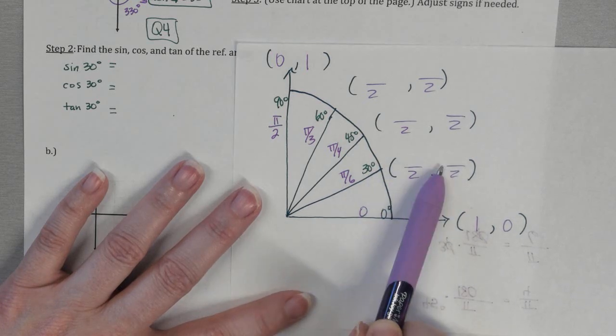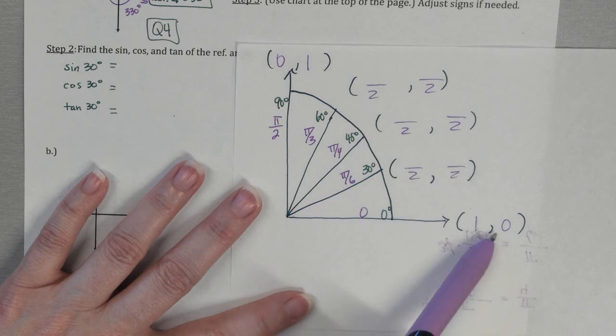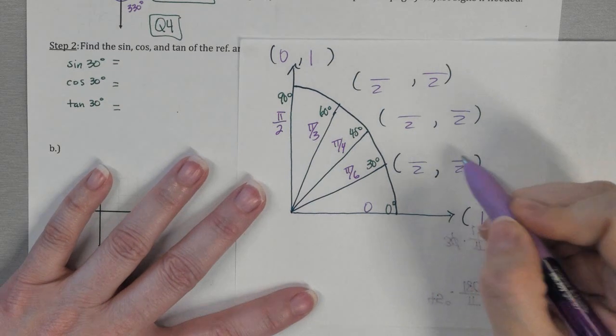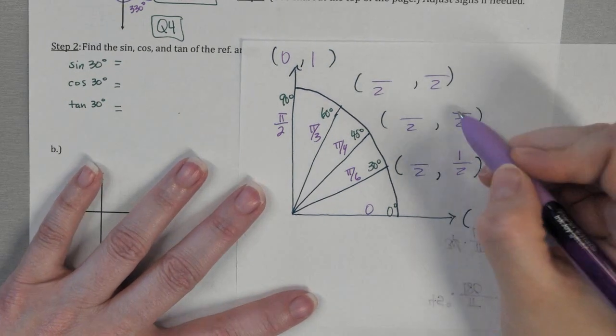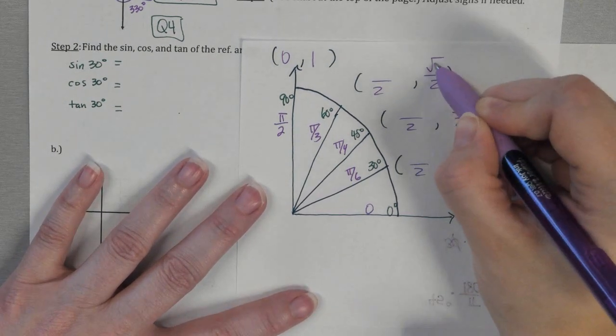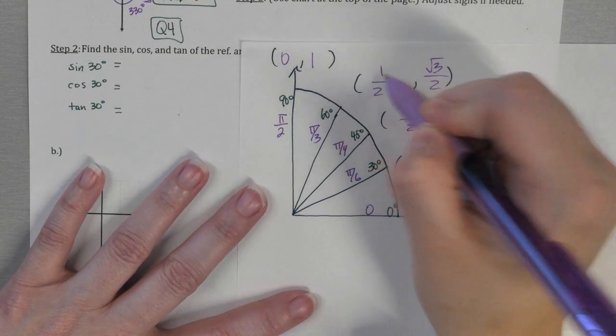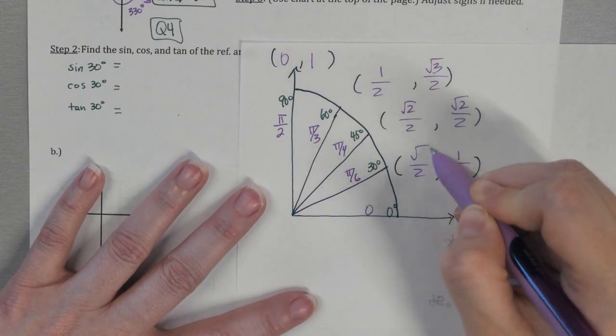The x or the y? Y. Do you know why? Because you have 0 right here, right? So we start at 0. And it's the square root of 1, which is 1. The square root of 2, square root of 3. And then you just go the opposite way. Square root of 1 is 1. Square root of 2, square root of 3. Okay?